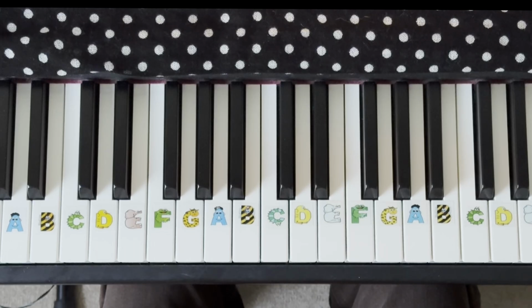A sharp sign written next to a note affects only the notes of that pitch in that bar. Once you get a bar line, the effect of that sharp sign is cancelled. So in exercise 2, we have a sharp C, but then after the bar line, it changes back to an ordinary C. Here is exercise 2.